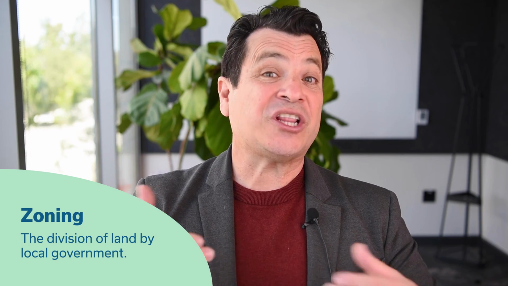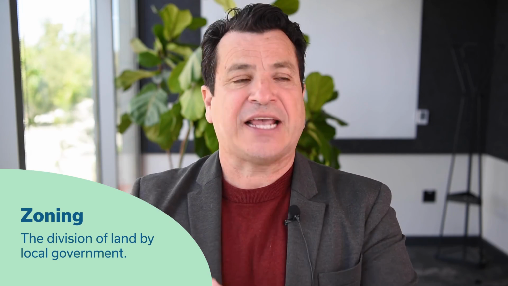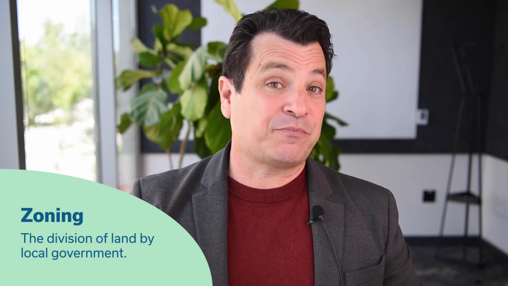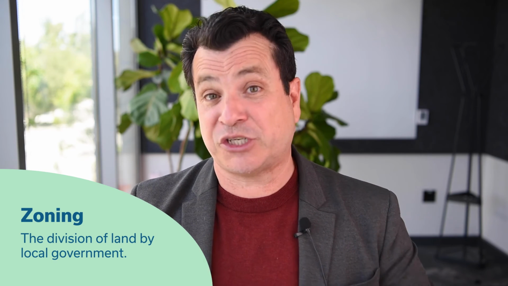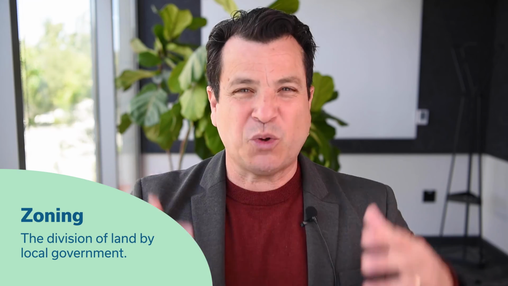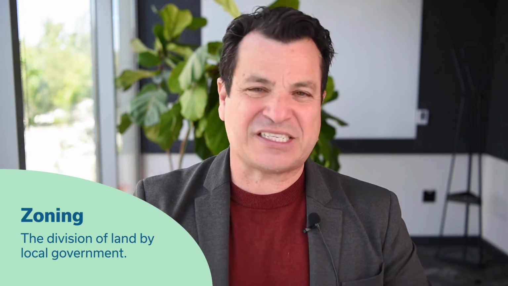How about zoning? Zoning is the regulation of land use. Government's saying, that land over there can only be used for this. That land over in this part of the town can only be used for this. That's called zoning. Some very popular types of zoning are residential zoning, industrial zoning, commercial zoning, and very rarely do we want them to mingle together.